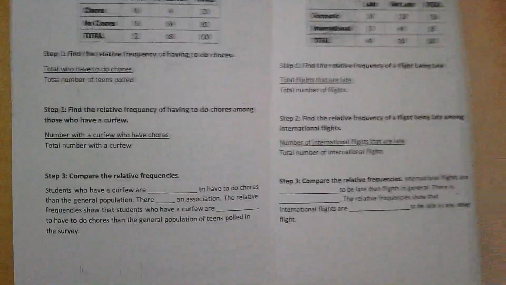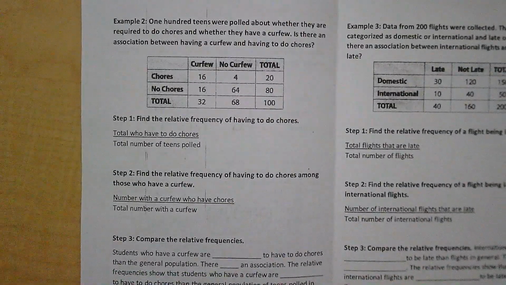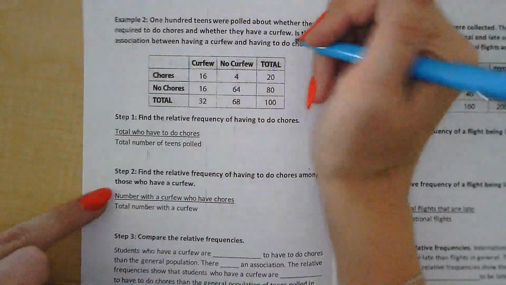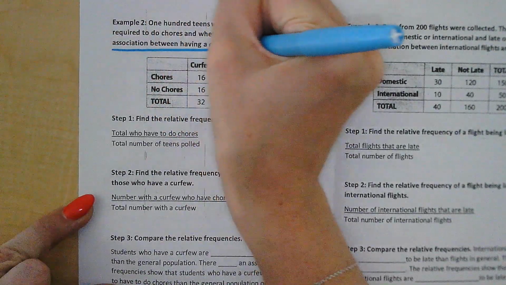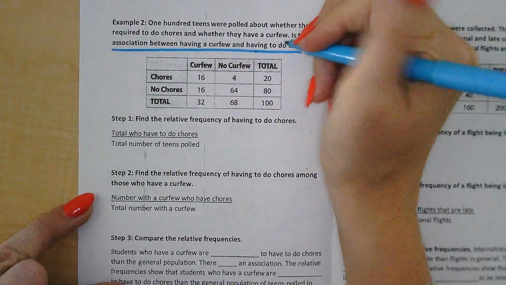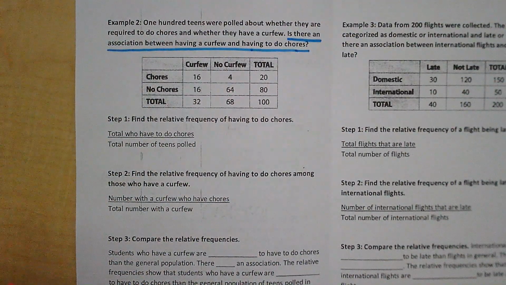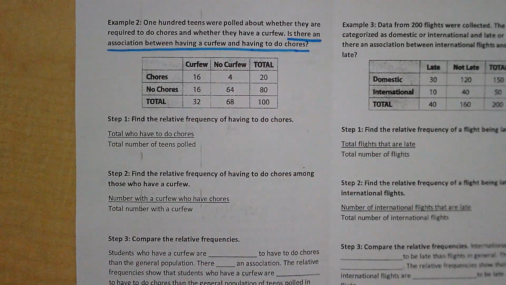On the inside, example 2 says 100 teens were polled about whether they are required to do chores and whether they have a curfew. We want to determine, is there an association? So now we're going to have to look at that relative frequency between having a curfew and having to do chores. So we're looking if there's a relationship there according to this data of people who were polled. So first, find the relative frequency.